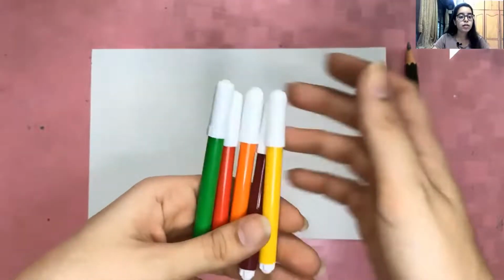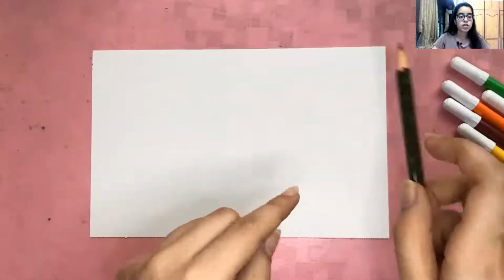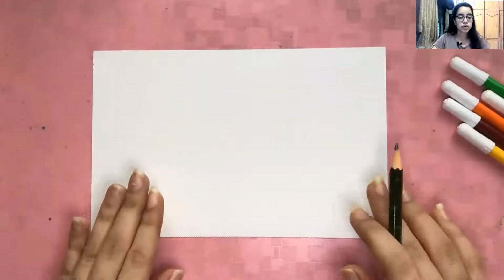So that is all that we need. That's basically everything that we need. Just these three materials to get started with the class. So let's begin first by creating a rough sketch.